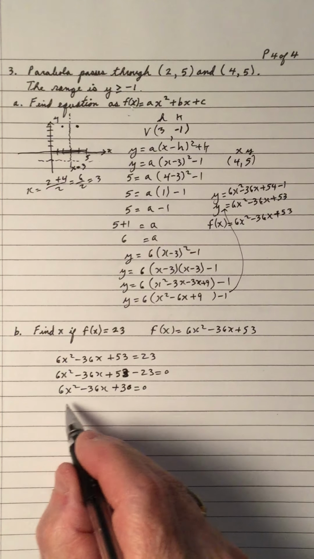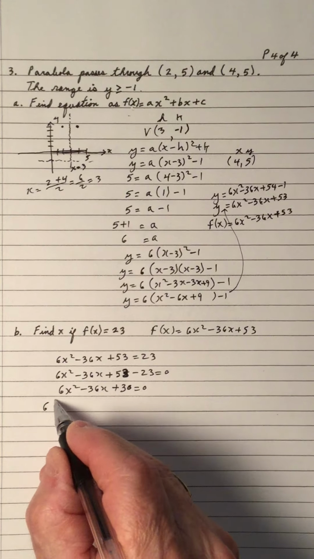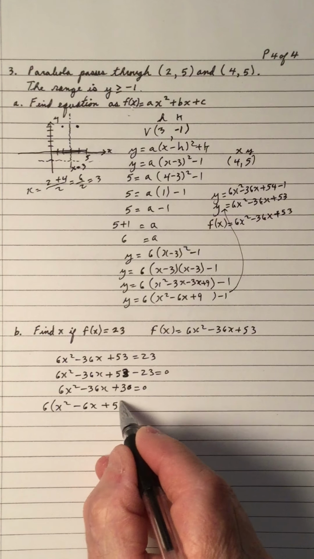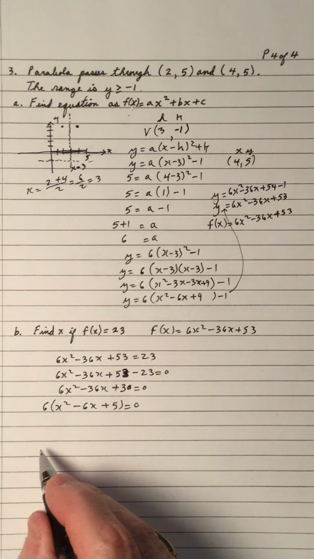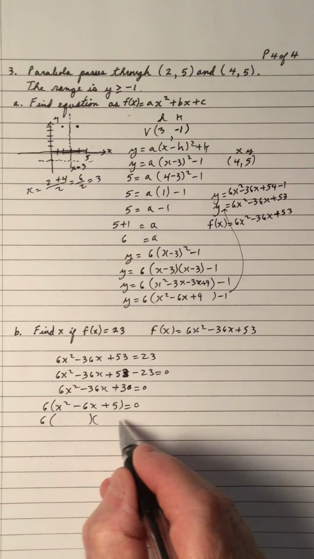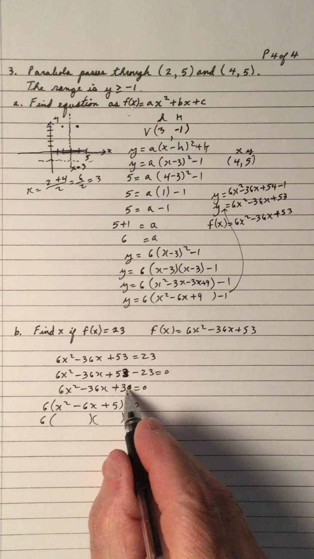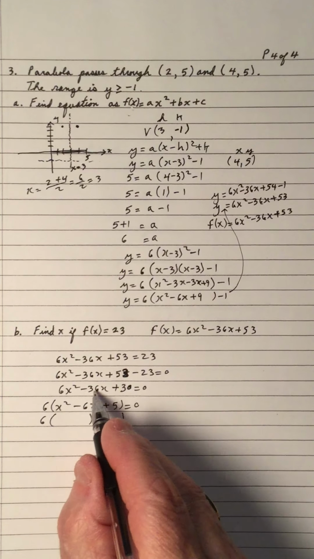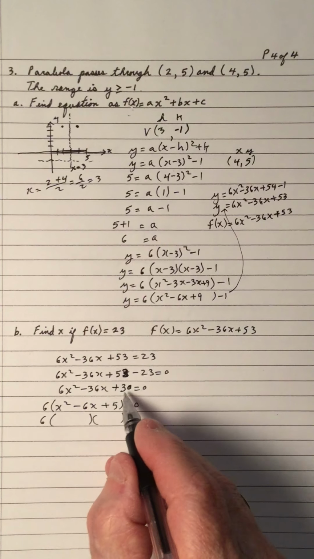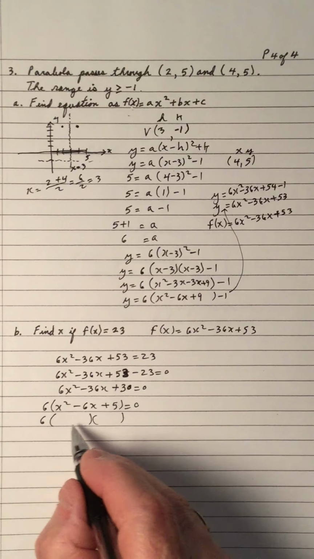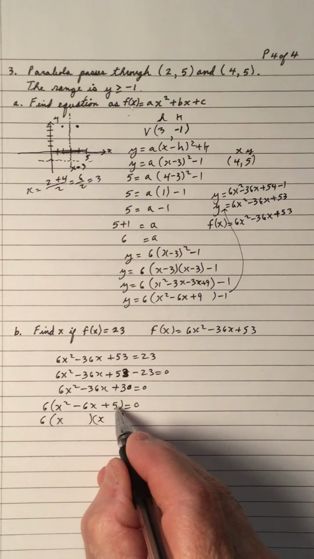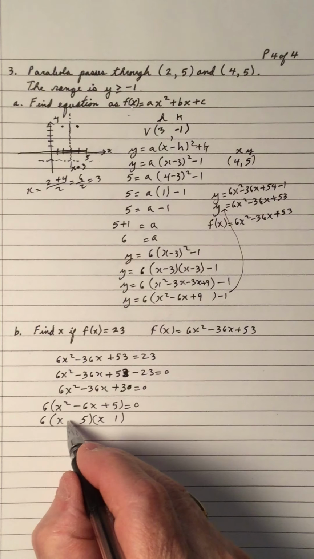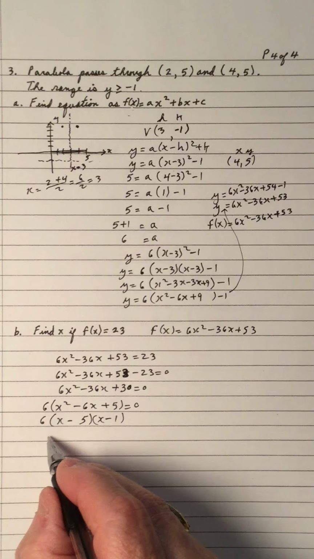Now I got two choices. I can remove the 6 by factoring, like that. And then I continue to factor. 6 is the GCF here. So 6 divided by 6 is 1. Negative 36 divided by 6 is negative 6x. And 30 divided by 6 is 5. X squared is x and x. Factors of 5 are 5 and 1. Product is positive, sum is negative. So it's negative 5, negative 1.